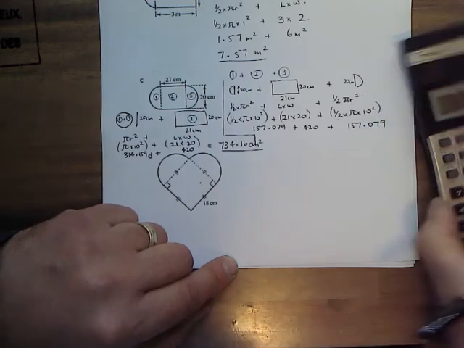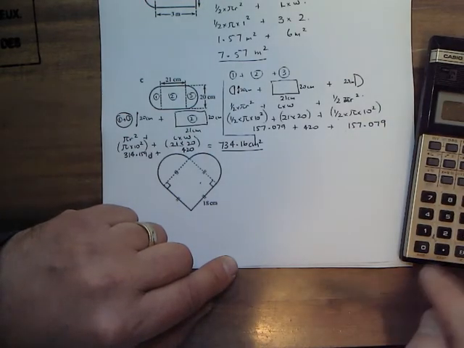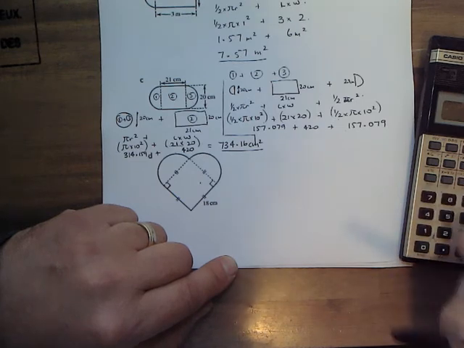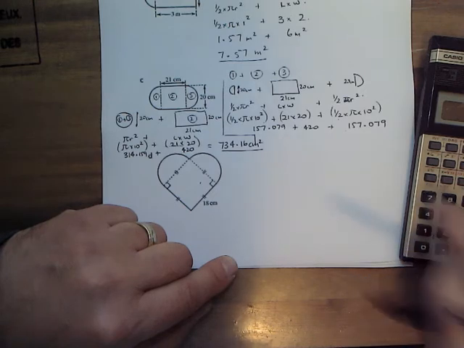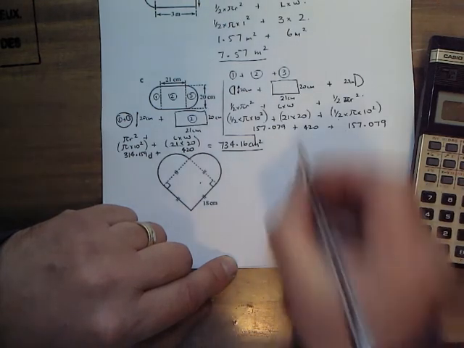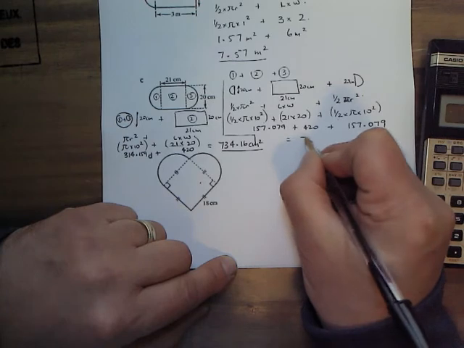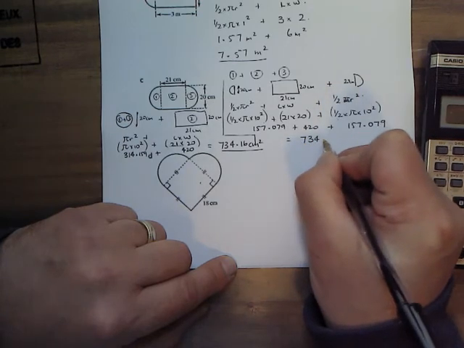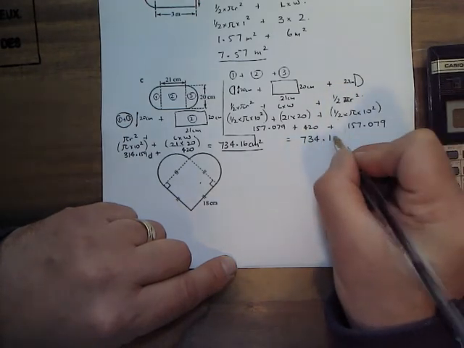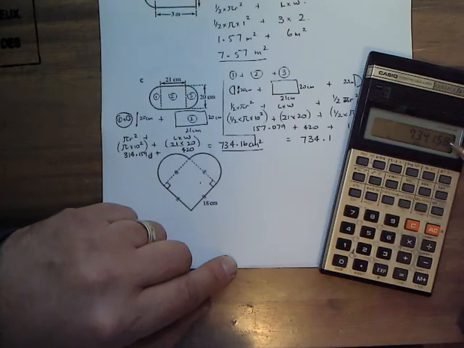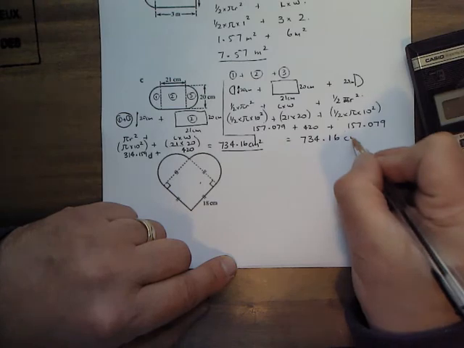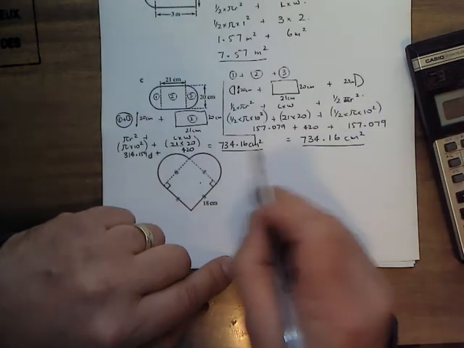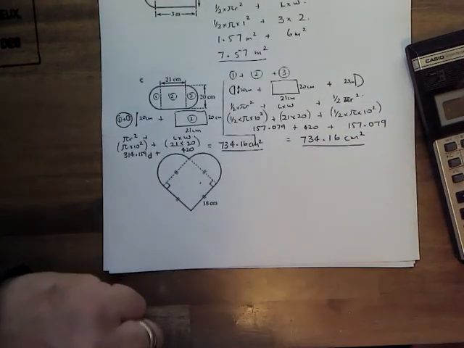If I add all of those values together, is a total of 734.159. I'm going to round that up to be 16. As expected, they should be both the same answer.